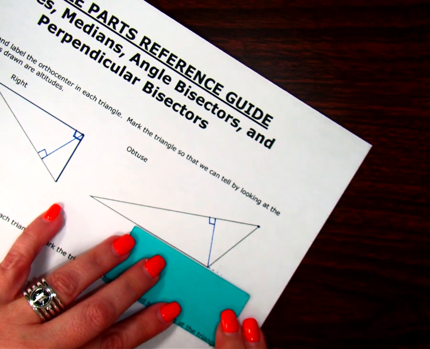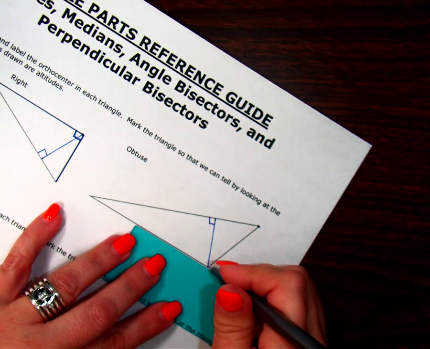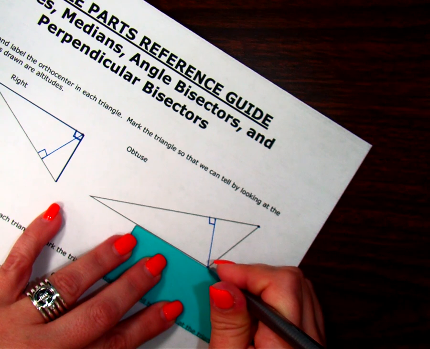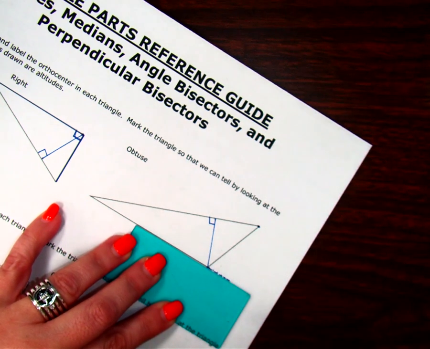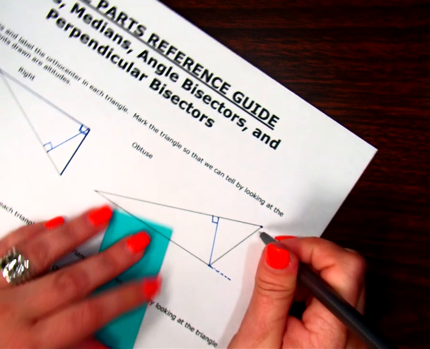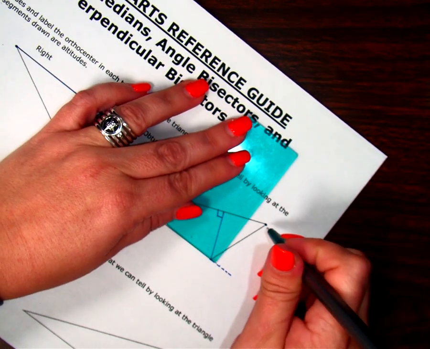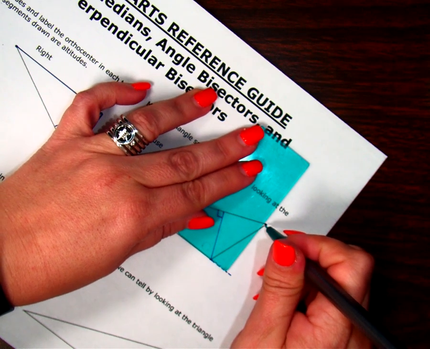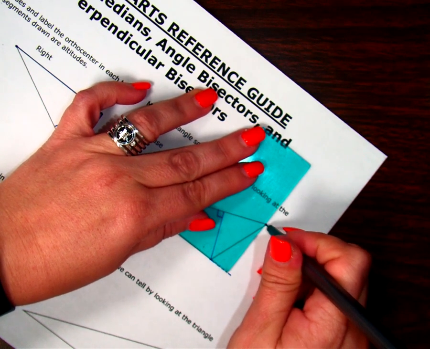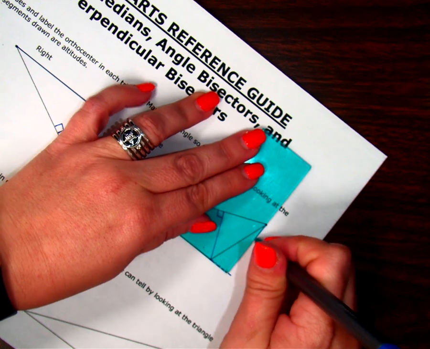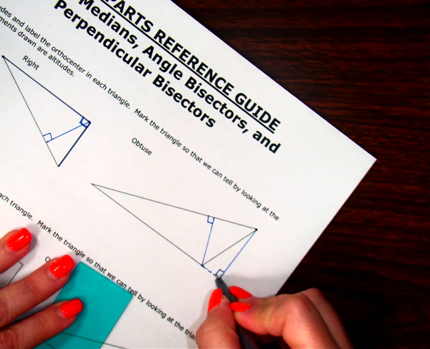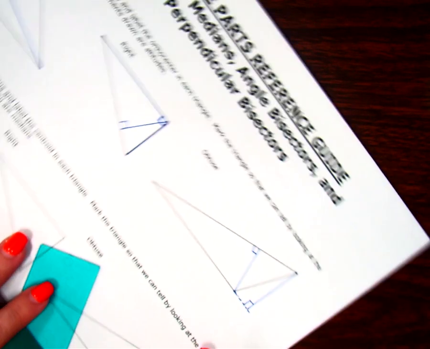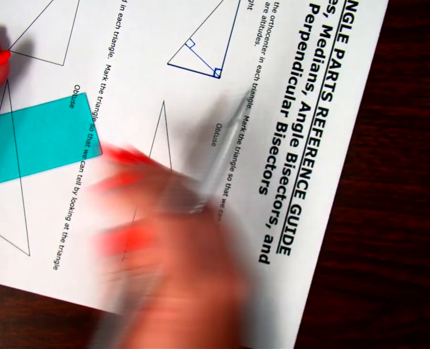So when you have an obtuse triangle, you're going to have to extend your side so that you can draw in your altitude. Okay, so now as I go along, I can figure out where it's going to be. My altitude is going to be here. Okay, one more side. I'm going to need to do this side.